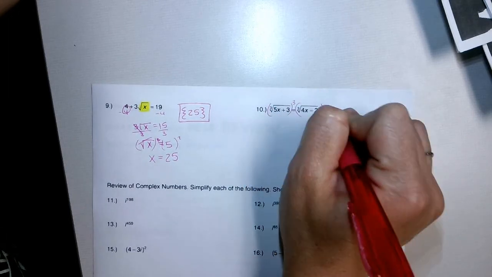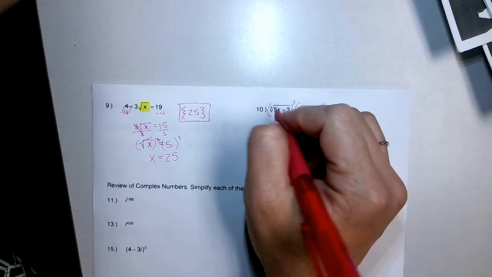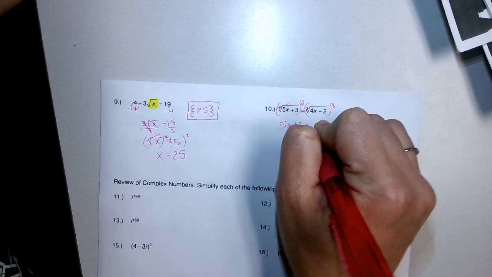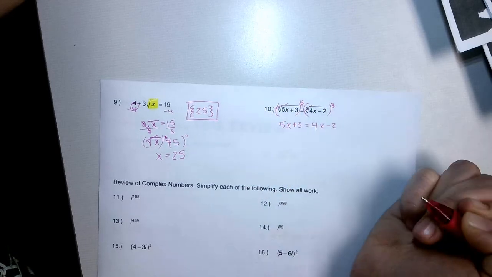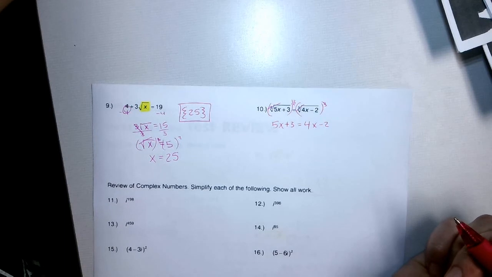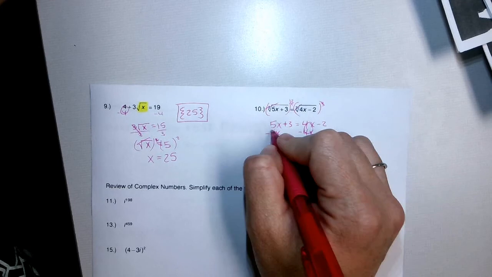So we're going to cube both sides on this one to get rid of the cube roots. They're already both alone on their own side. And we get 5x plus 3 equals 4x minus 2. When I have just x's and no squareds, and I have an x on both sides, I like to move my smallest x first. Keeps my x positive.